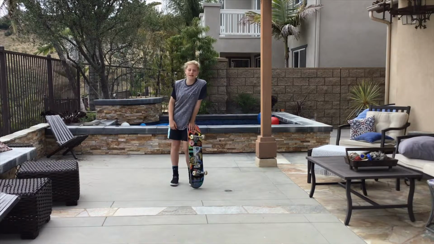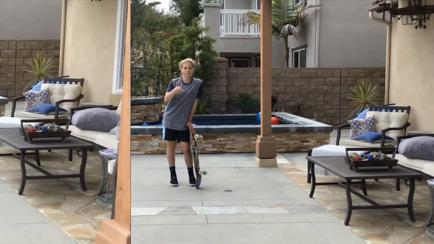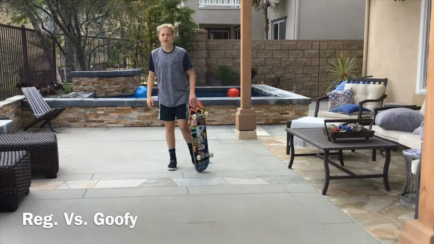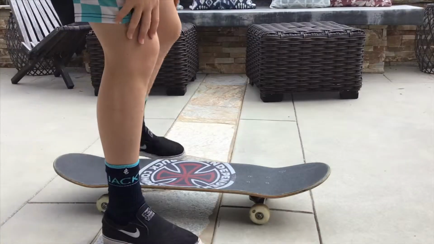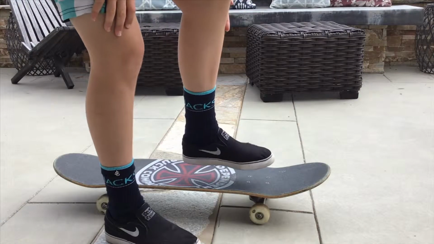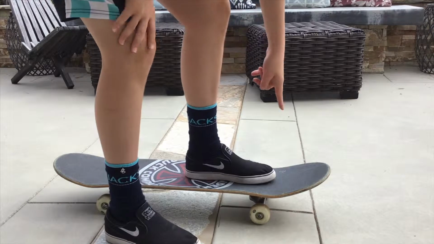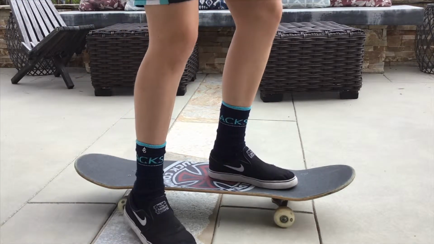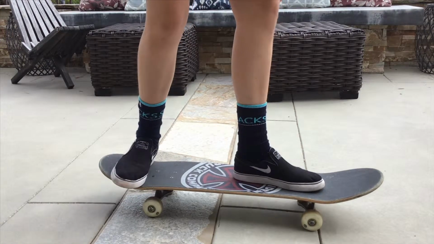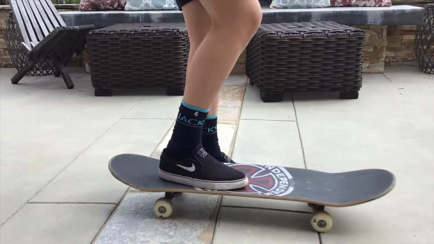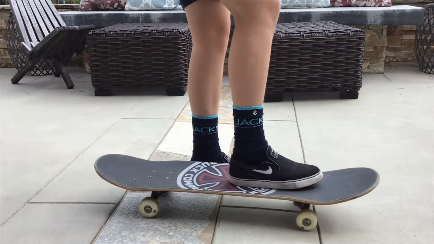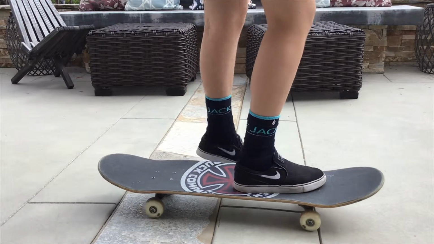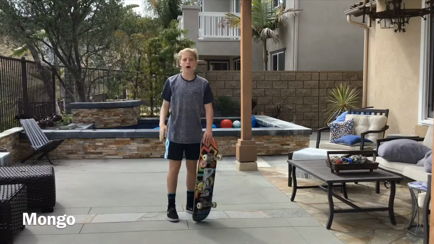10 skate turns and skate differences you should know. Number 1, regular and goofy. So basically, regular is left foot forward, so your left foot is on the front of your board, and your back foot is your right foot, which goes on the tail. But goofy is when your right foot is on the front of the board and your left foot is on the back.